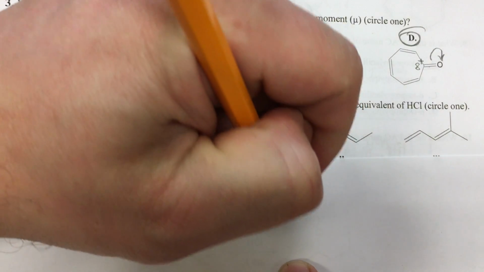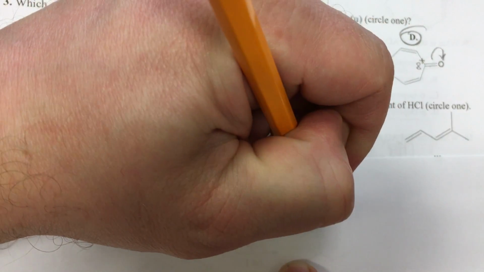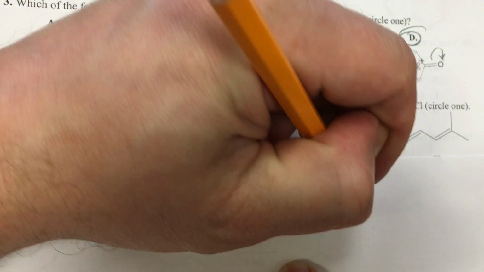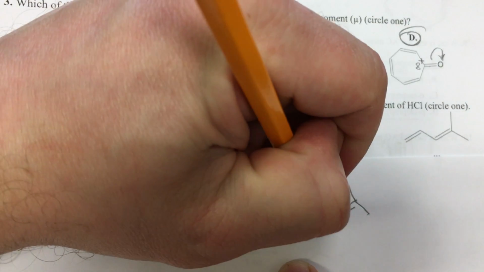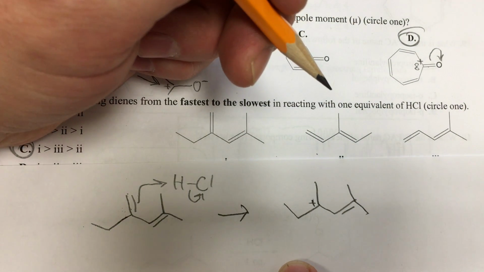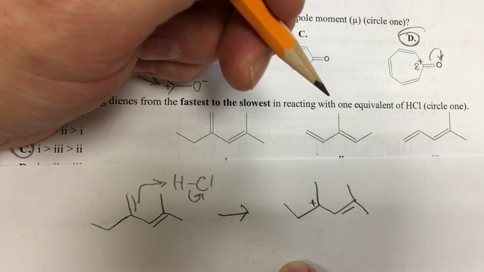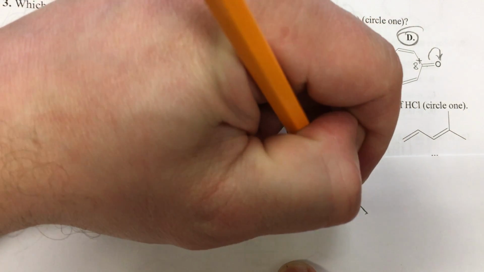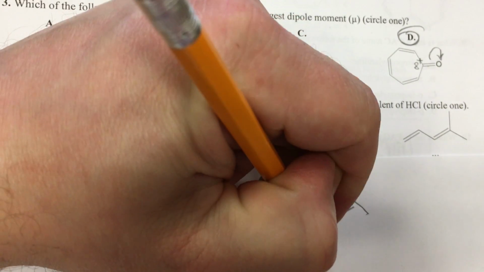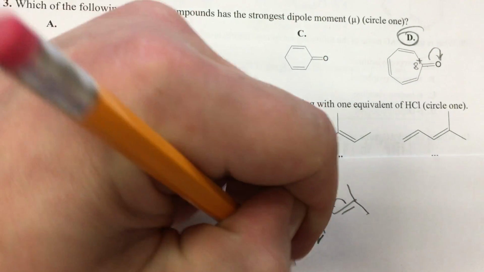It reacts with this one here because this is going to be the most stable carbocation. Here you see you pick up a positive charge on a tertiary carbon, and then we have resonance like such.